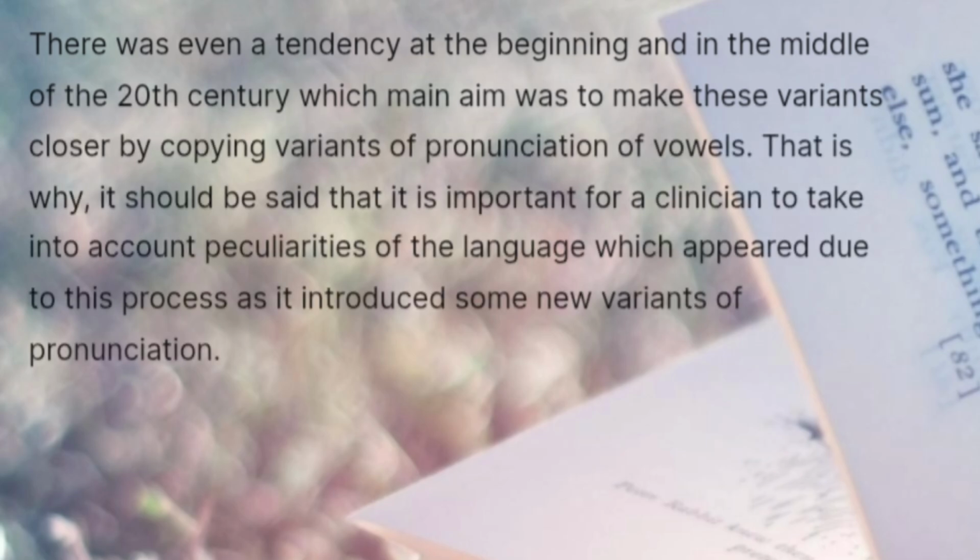There was even a tendency at the beginning and in the middle of the 20th century whose main aim was to make these variants closer by copying variants of pronunciation of vowels. That is why it should be said that it is important for a clinician to take into account peculiarities of the language which appear due to this process, as it introduced some new variants of pronunciation.